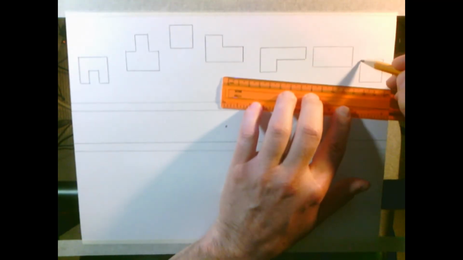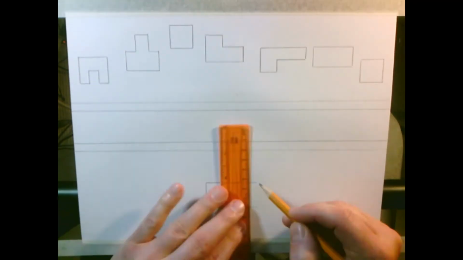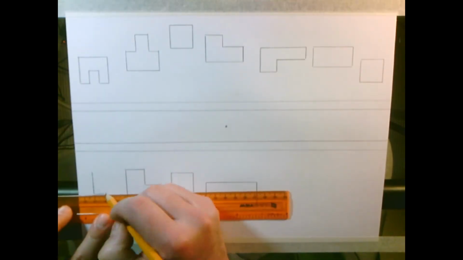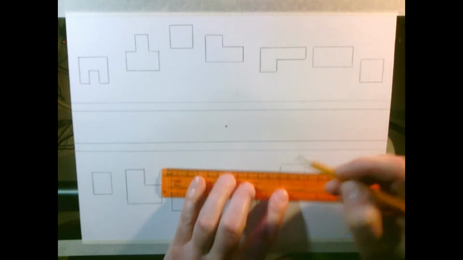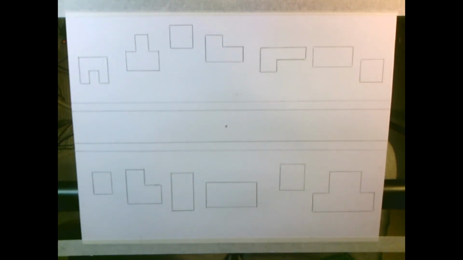There. Now we have the tops of our buildings on this side of the street. I'm just going to time lapse this to show how we're going to randomly put some more shapes on the bottom side. These will be the buildings on this side of the street. Just did a T there on the far right.